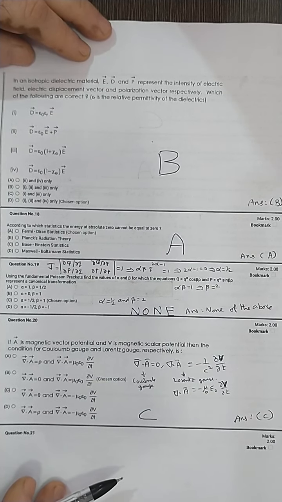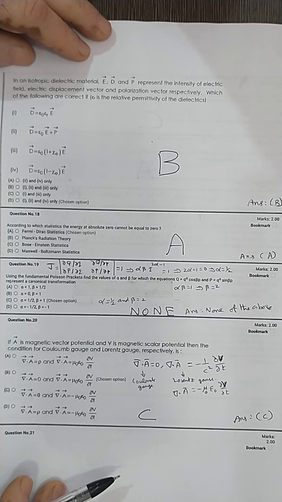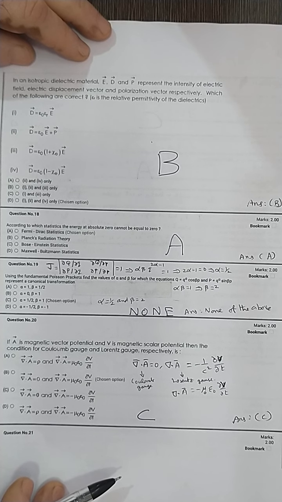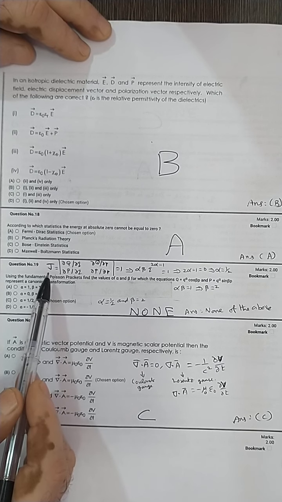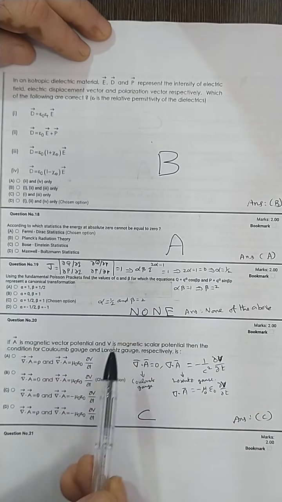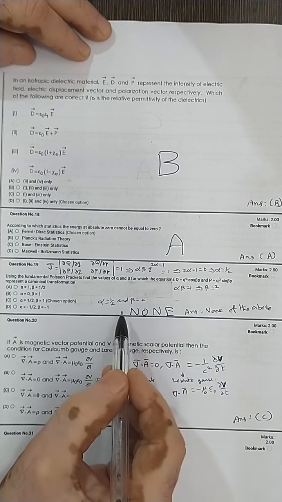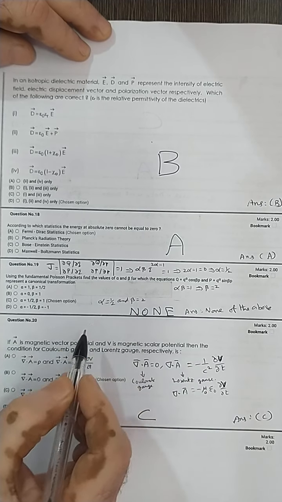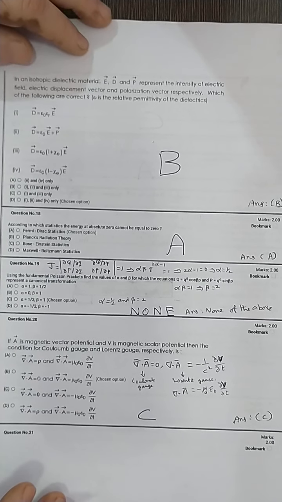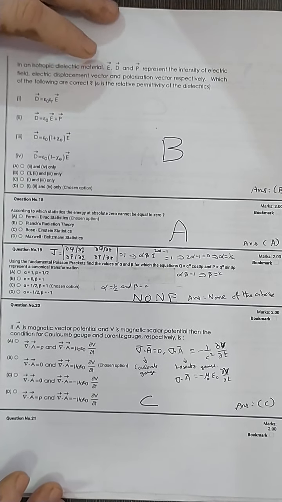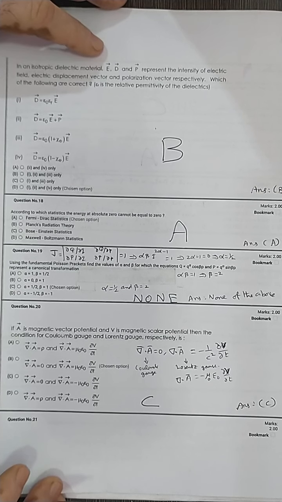Question number 18. According to which statistics can the energy at absolute zero not be equal to 0? Here Fermi-Dirac statistics, option A is the correct one. Question number 19. In order to find the canonical transformation relation, you have to find the Jacobian. Once you solve this, alpha must be equal to half and beta must be equal to 2 if it is a canonical transformation, but the option is not available here. Therefore, none of the answers is correct.